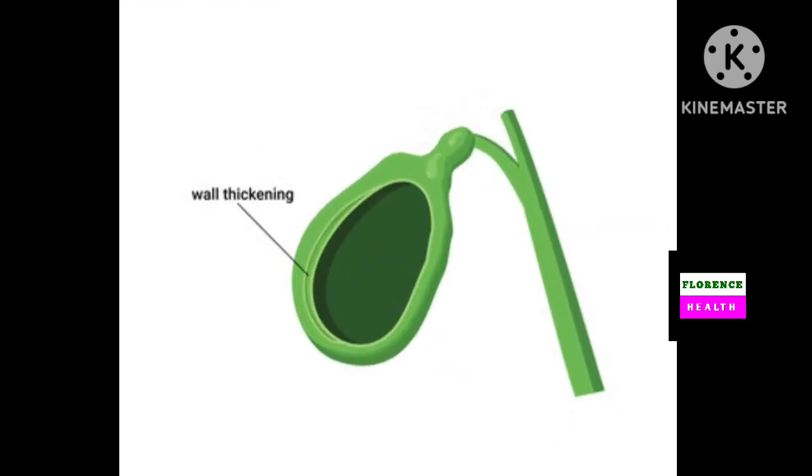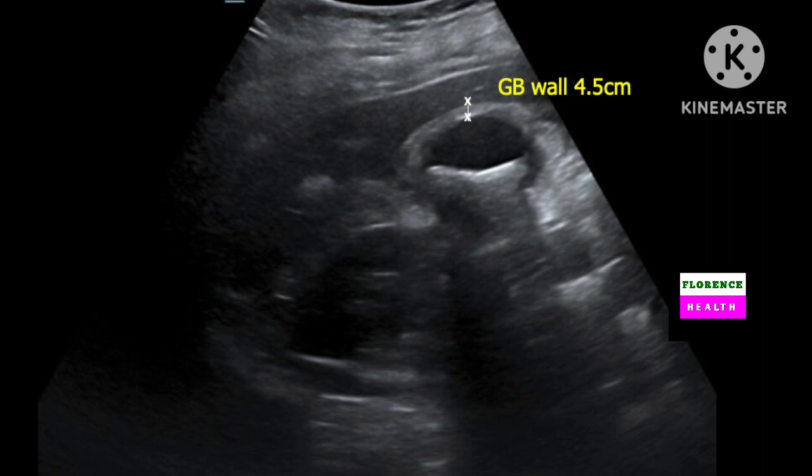As I have already told, regular and symmetrical increased thickness of the gallbladder wall is in favor of inflammation. Irregular and asymmetrical increased thickness of the gallbladder wall is in favor of malignancy. In case of acute inflammation, wall thickness should be more than 3 mm. Gallbladder wall thickness should be measured from outer hypoechoic line to inner hypoechoic line as in figure.